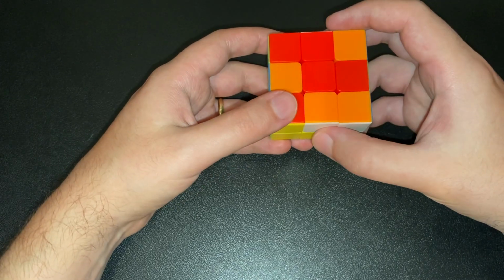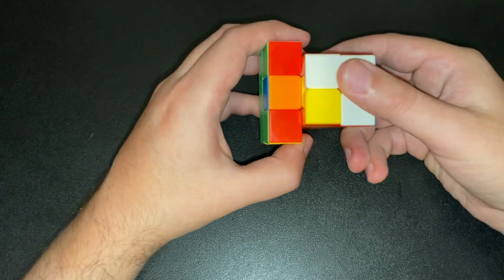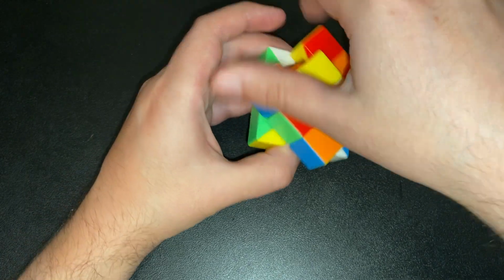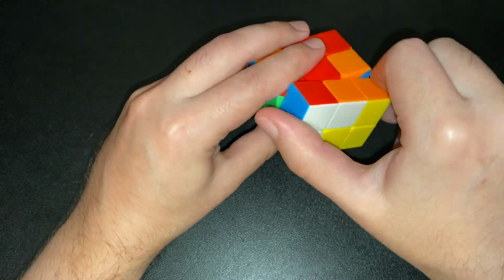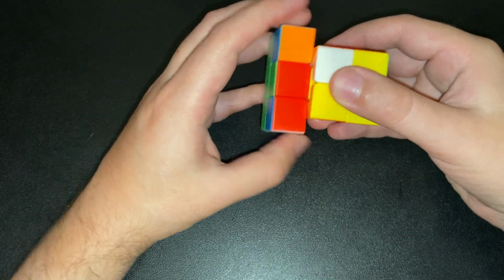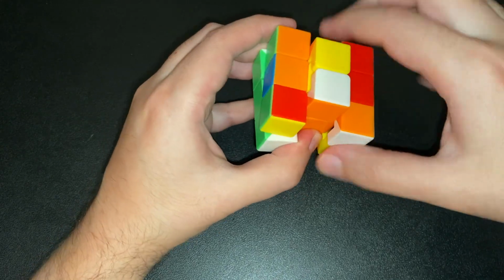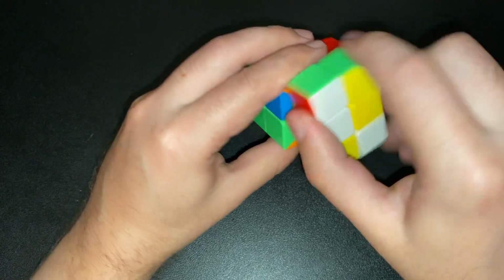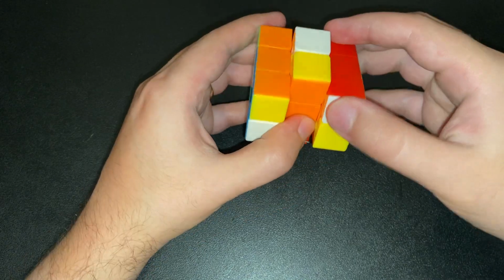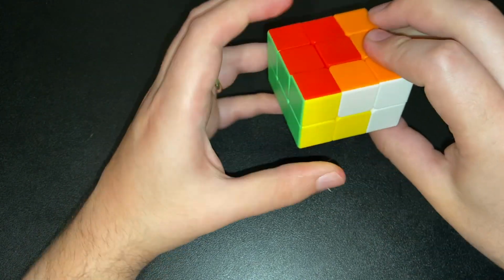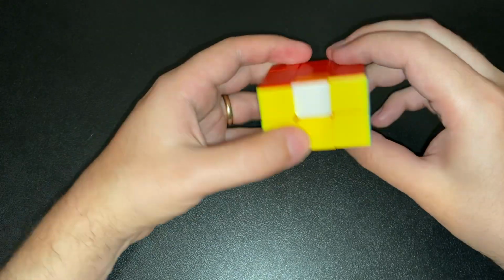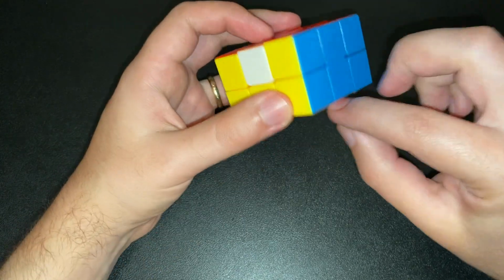So we move this center up, do 2u, bring it down, and do 2f, bring it up, 2u, bring it down, 2f, bring it up, 2u, bring it down, 2f, and turn this back, and it swapped this edge with that.